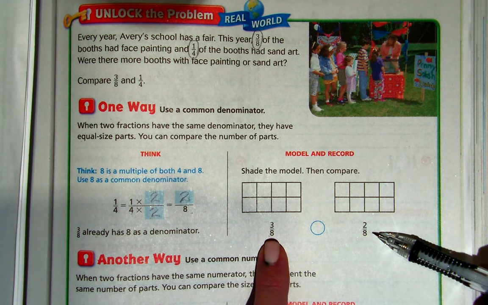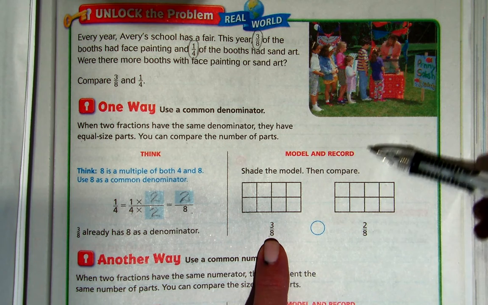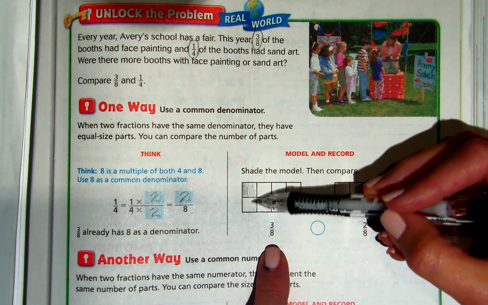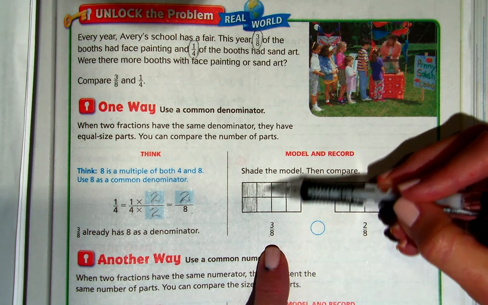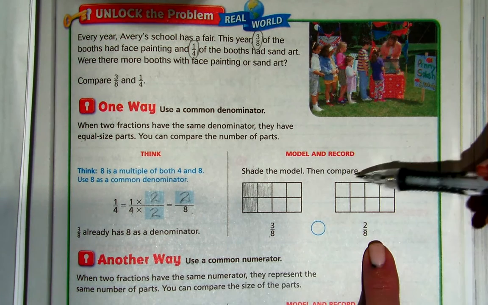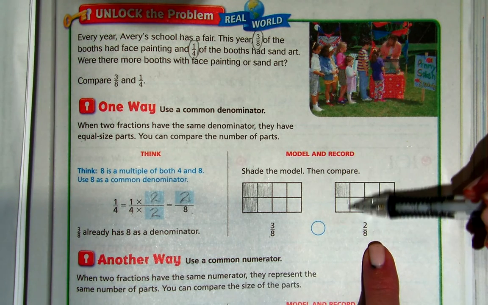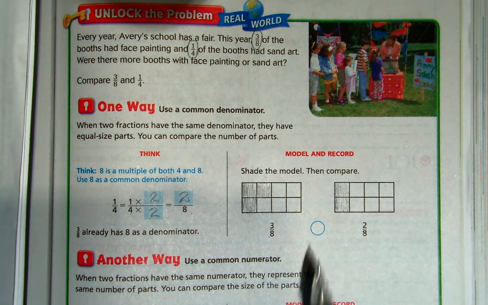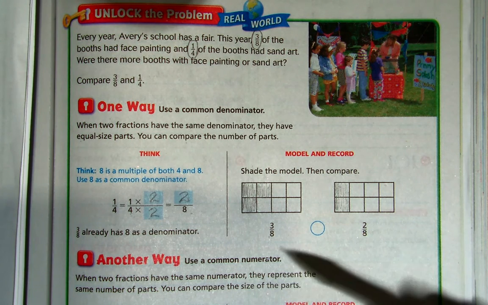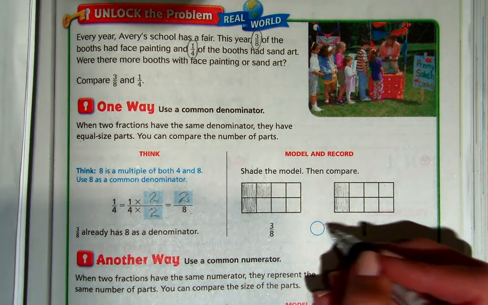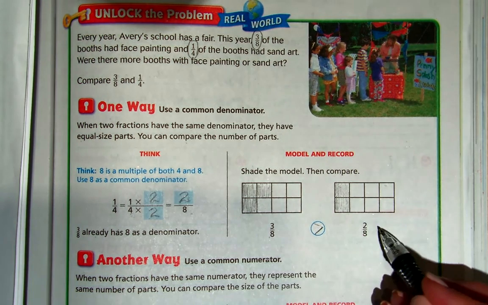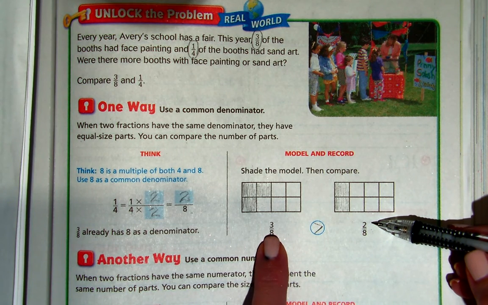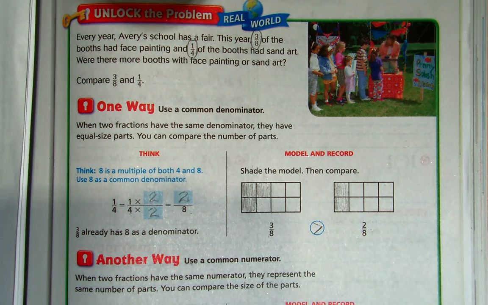They both have 8s. First we can shade in our model, 3/8. So we would shade in 1, 2, 3 parts on this one. And over here, we're going to shade in 2 parts. Now, I know you're probably thinking, well, we already know that 3 is greater than 2, so this is easy and we shouldn't have to use that shaded part. If you're thinking that, that's great. So you already know that 3/8 is greater than 2/8, because when our denominators are the same, all we have to do is compare the top number, which is the numerator.